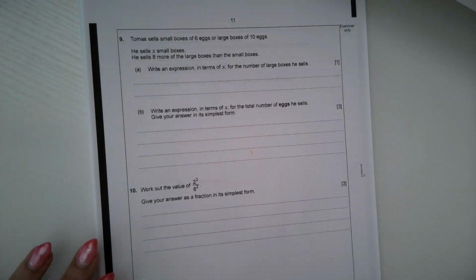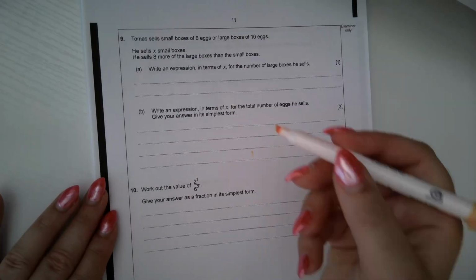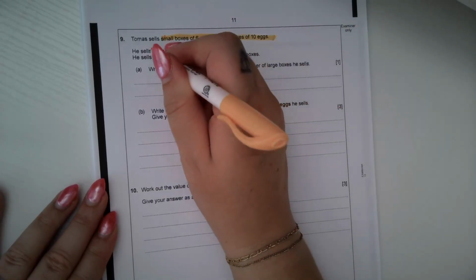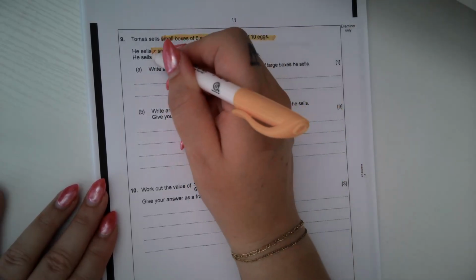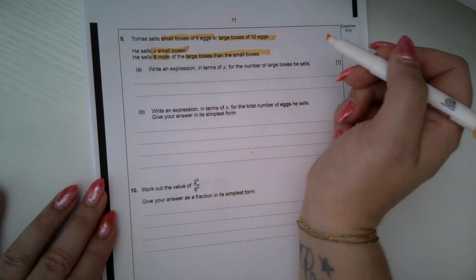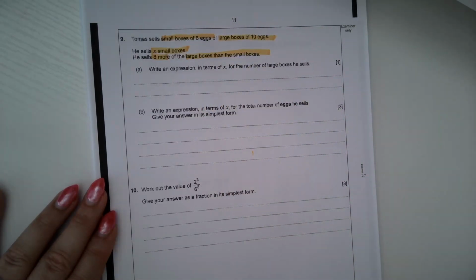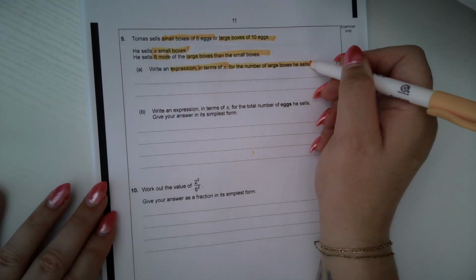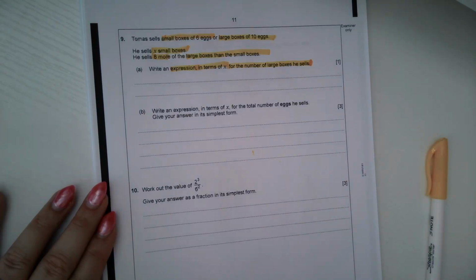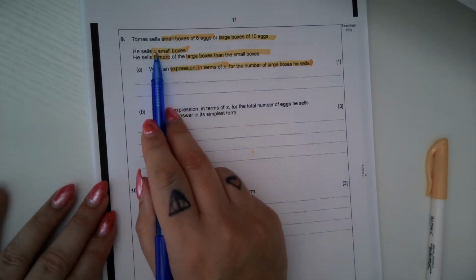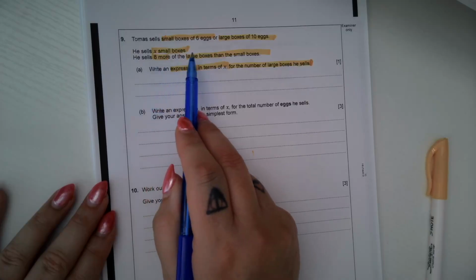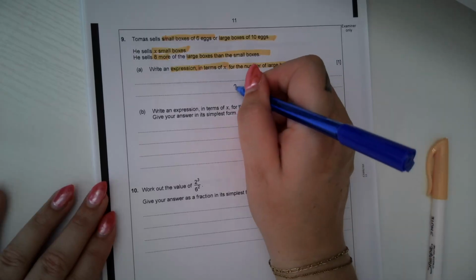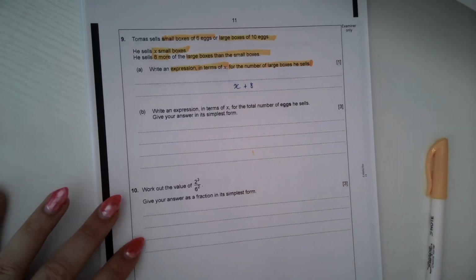Question 9. Thomas sells small boxes of 6 eggs or large boxes of 10 eggs. He sells X small boxes and he sells 8 more of the large boxes than the small boxes. So part A, write an expression in terms of X for the number of large boxes that he sells. Okay. So if he sells X small boxes, but then 8 more of the large boxes than the small boxes, he sells X add 8. So we're going to write X add 8 as our expression there.